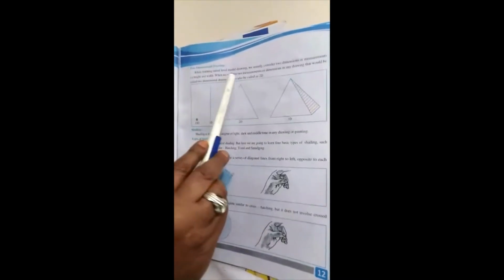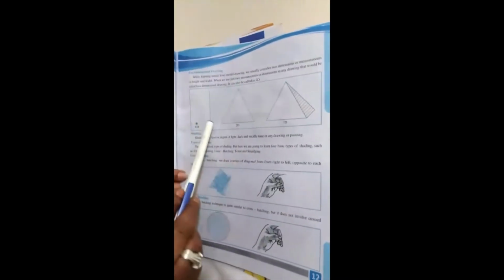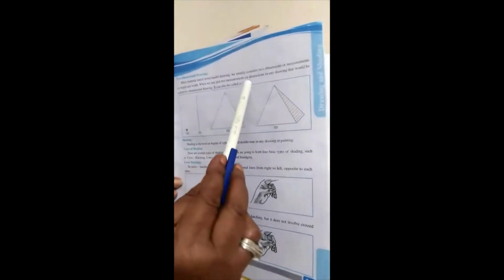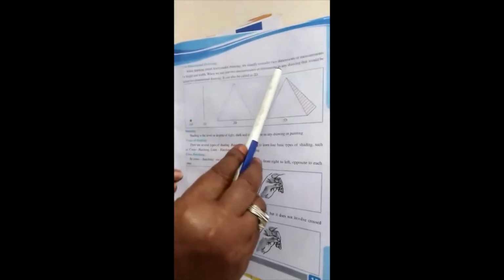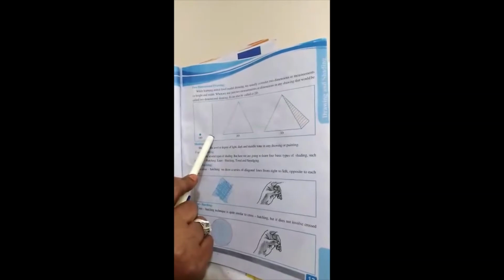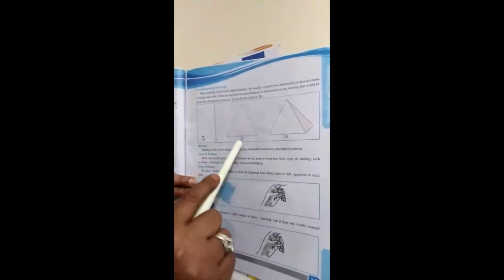When we use just two measurements, height and width, in any drawing, that would be called two-dimensional drawing. This is simple: initial drawing, two-dimensional drawing, and then three-dimensional drawing.